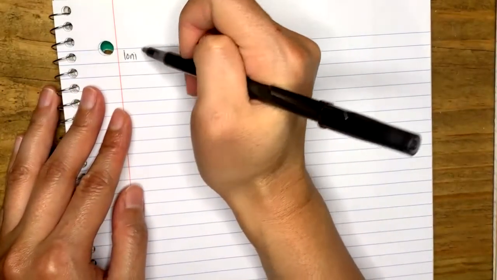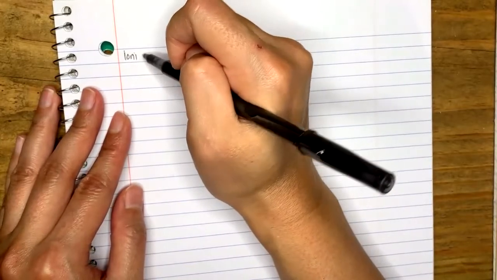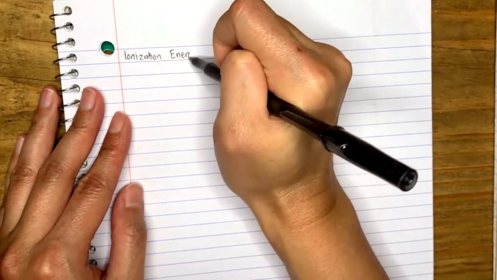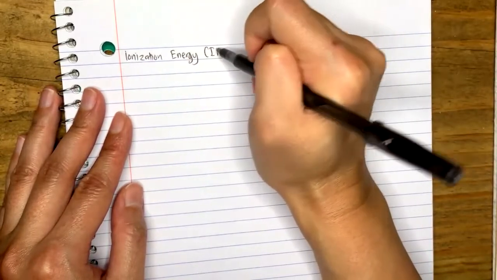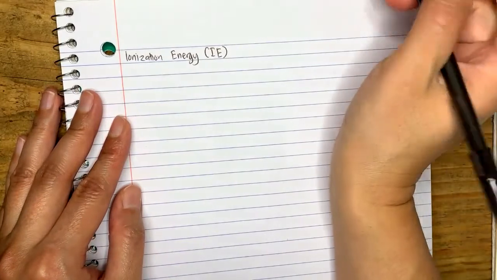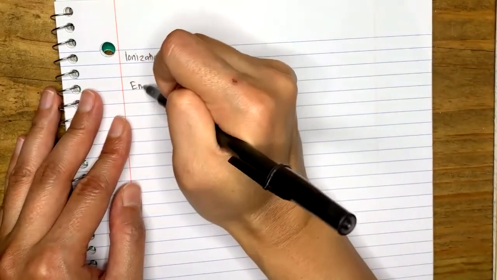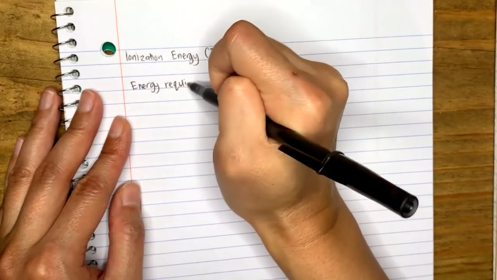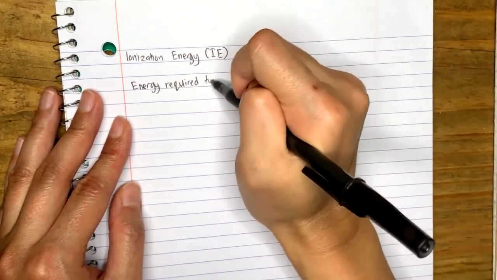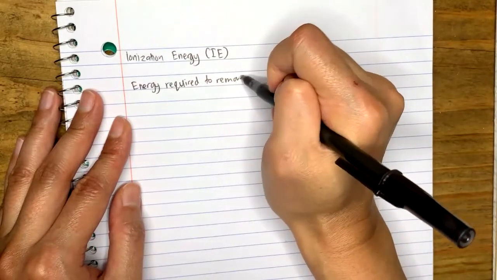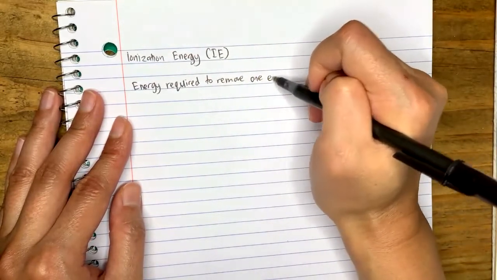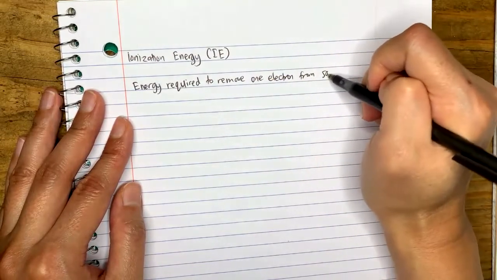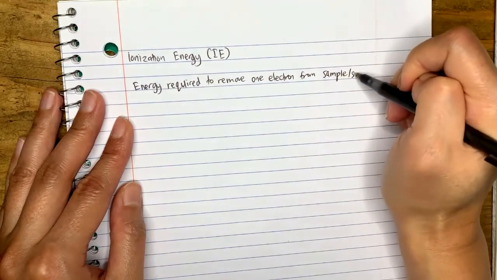So we want to focus on the first level ionization energy right now. I like to call it IE, because it's a big mouthful. So it's the energy required to remove one electron from a sample, or whatever species we're talking about.